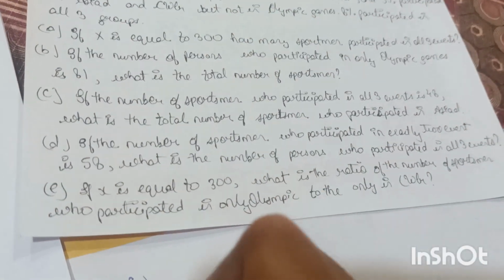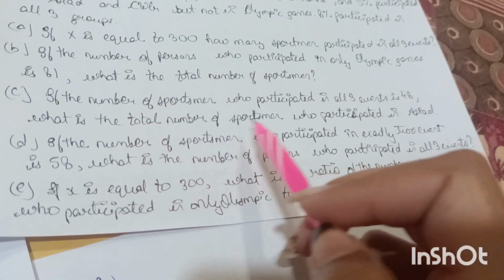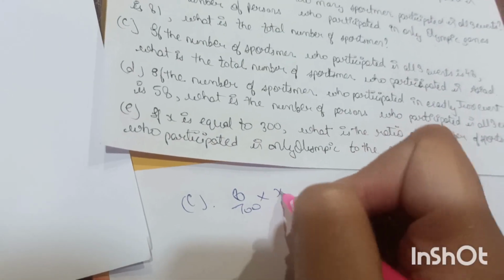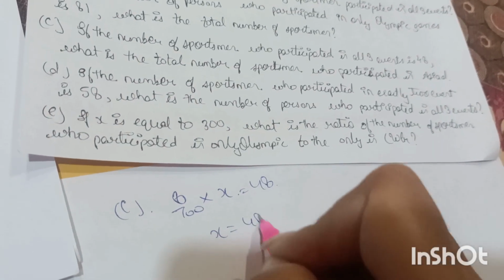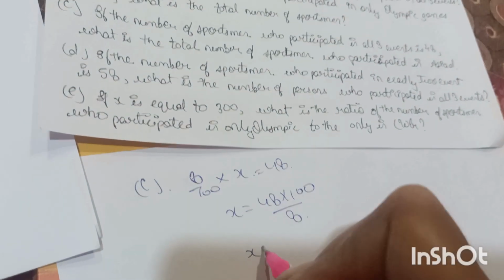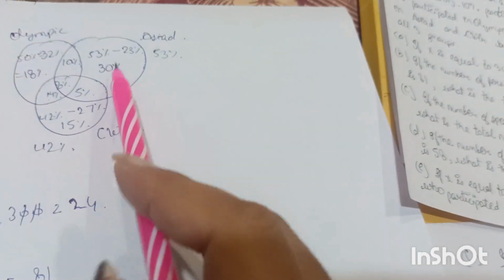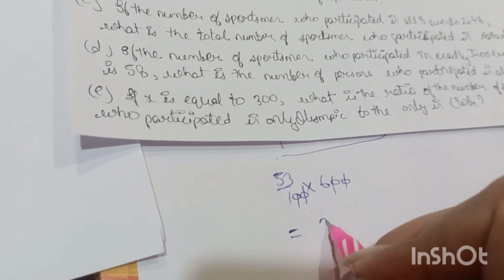Now for solving part C, if the total number of sportsmen who participated in all three events is 48, we have to find the total students who participated in Asiad. All three is 8 upon 100 into x equals 48. So x is 48 into 100 upon 8, which is 600. Asiad is given as 53%, so 53% of 600 gives 318.